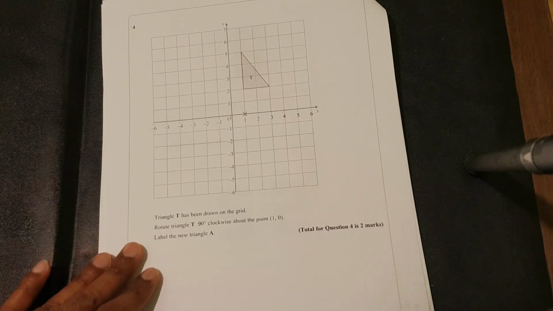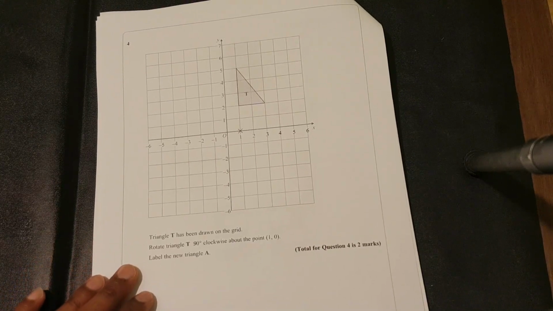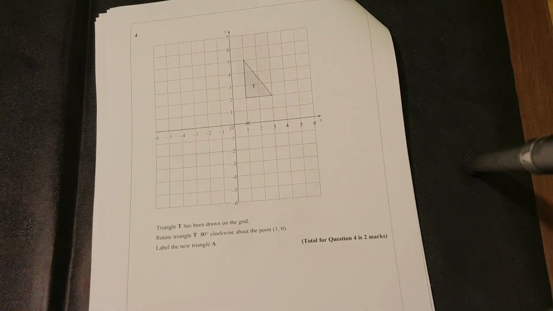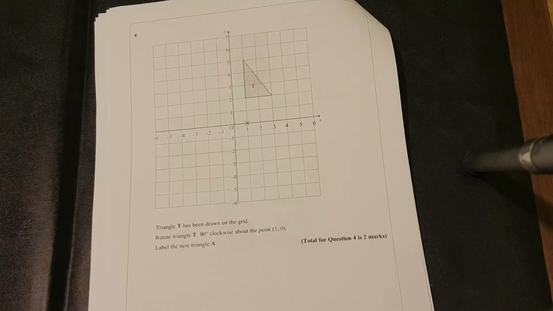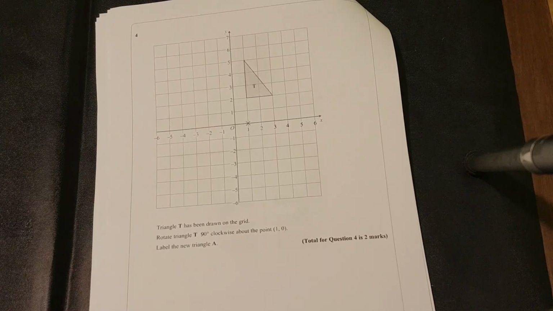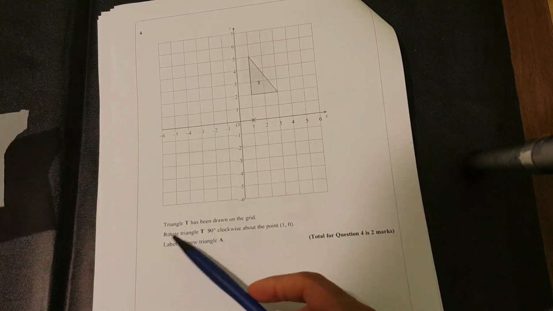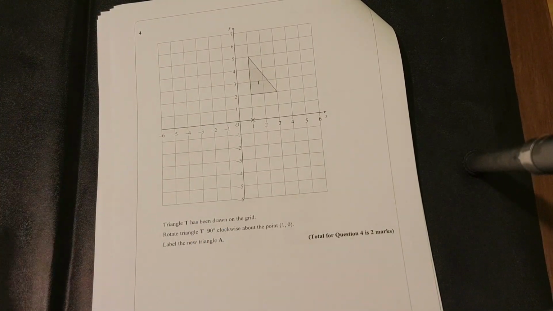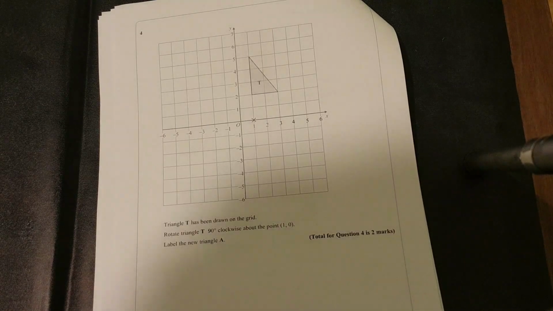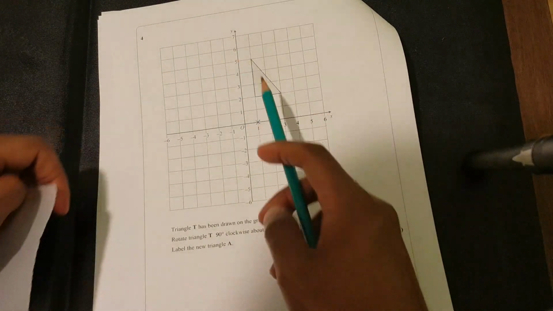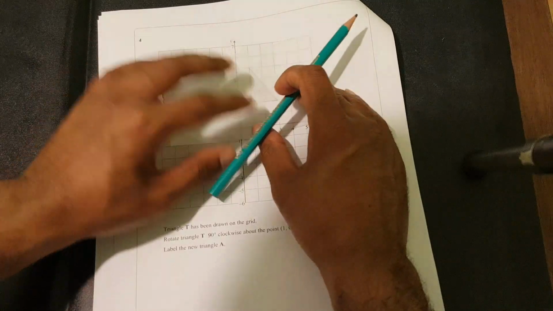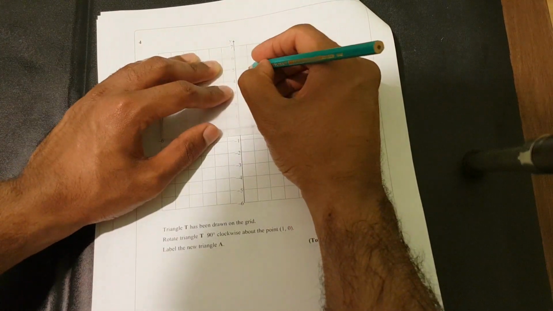Okay, we're coming back to this one, which is: triangle T has been drawn on the grid. Rotate T 90 degrees clockwise about the point (1, 0). Pause again. Here I've got another sheet of tracing paper. So the triangle T has been drawn on the grid. Rotate it 90 degrees about the point (1, 0), which has already been marked for us. So I'm going to place the tracing paper on here.